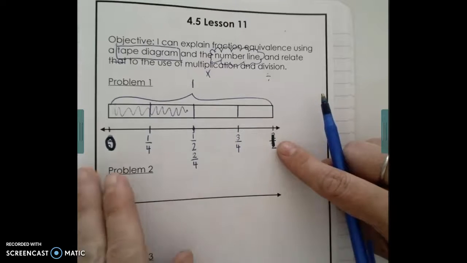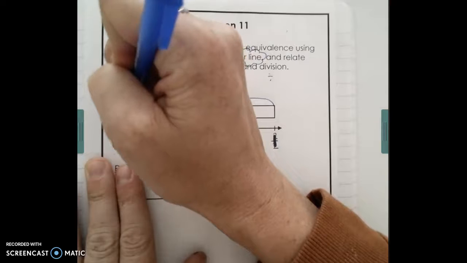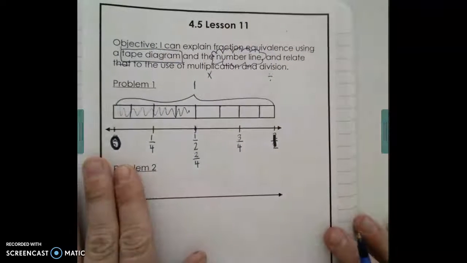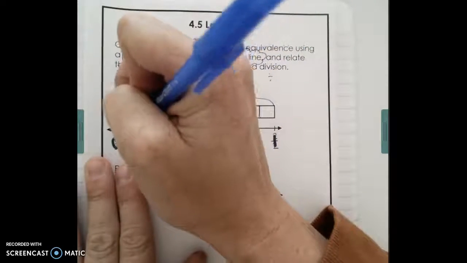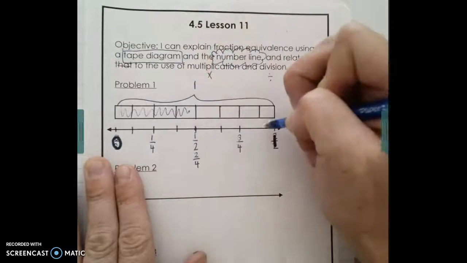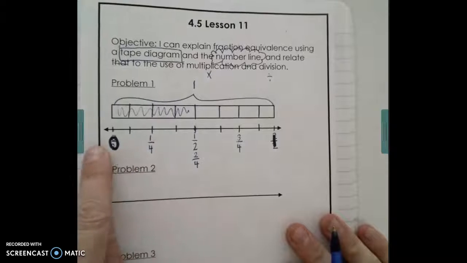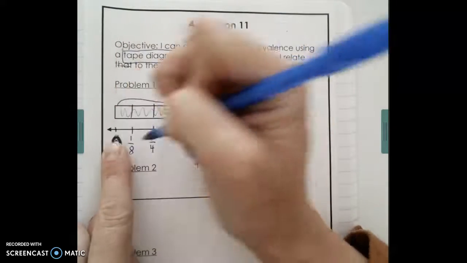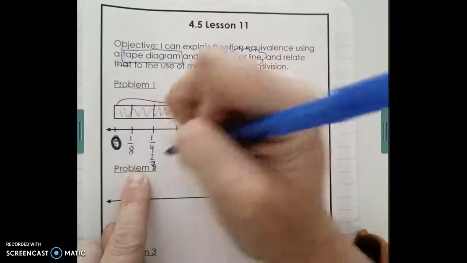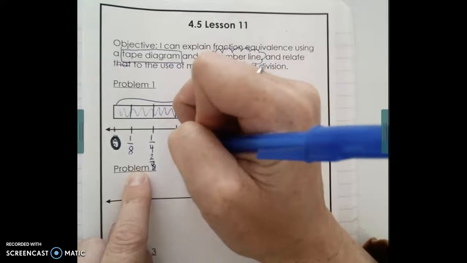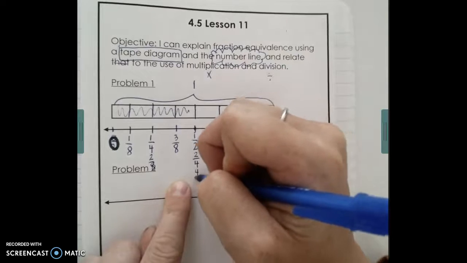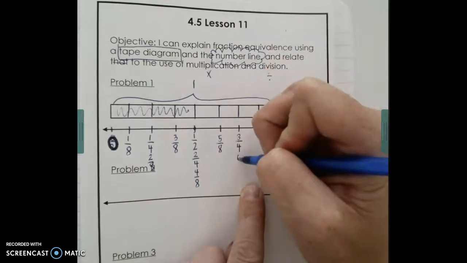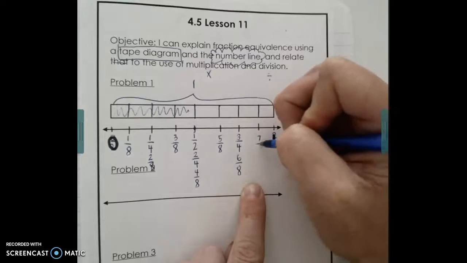Well, what if we did it even smaller into eighths? So I'm going to take these and split them into 8 parts, which is half of a quarter, right? And I'll copy it down on my number line. These little tick marks. And then we go through. I would have 0 over 8, which is 0. 1 over 8. 2 over 8, which would match these. 3 over 8. 4 over 8. 5 over 8. 6 over 8. 7 over 8.